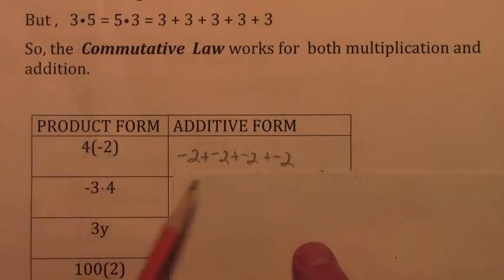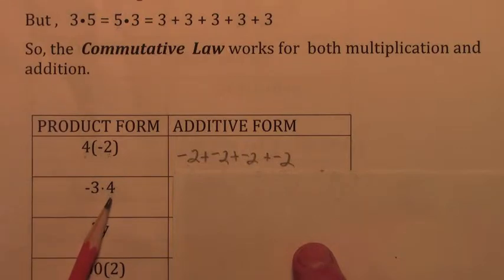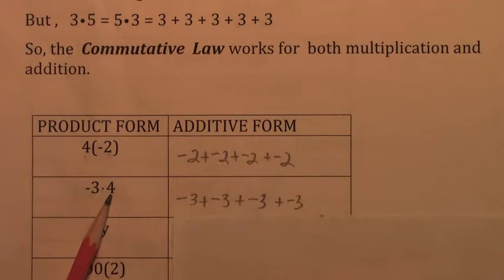Positive times a negative will always be negative for that reason. How about this one? What about negative 3 times 4? Do you want to think of this as negative 3 added to itself 4 times? That's how I would do it. Or the other way doesn't make any sense. You couldn't say 4 added to itself negative 3 times.